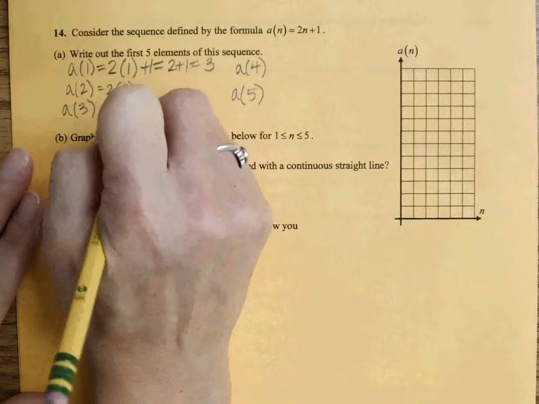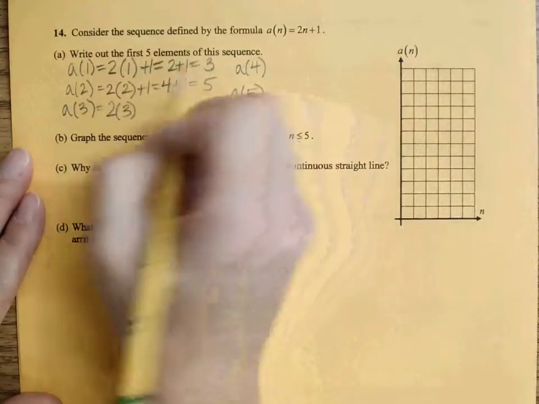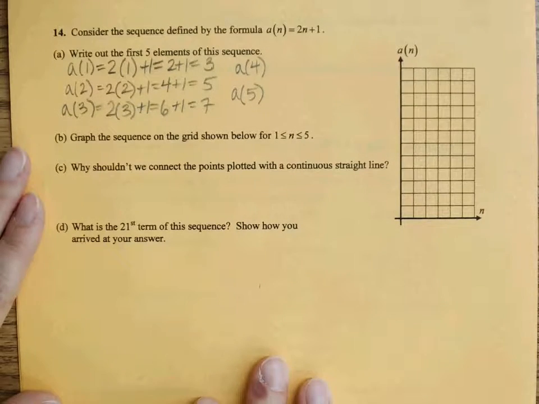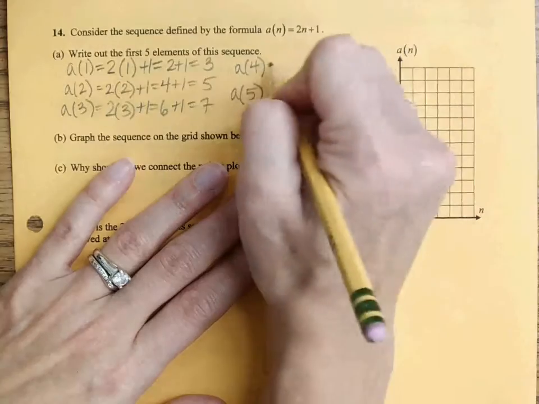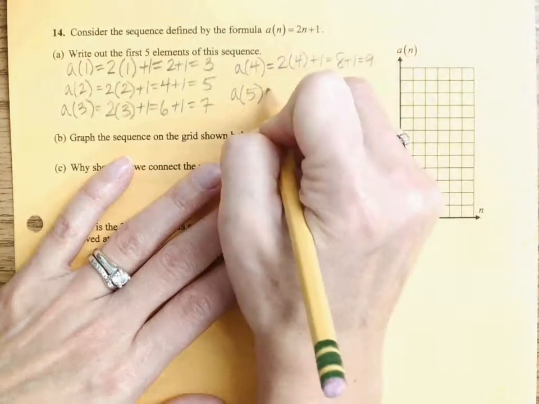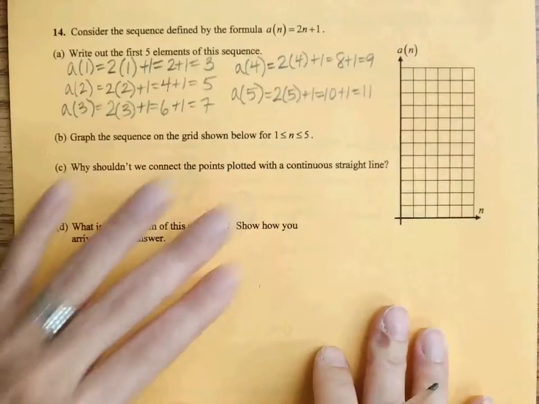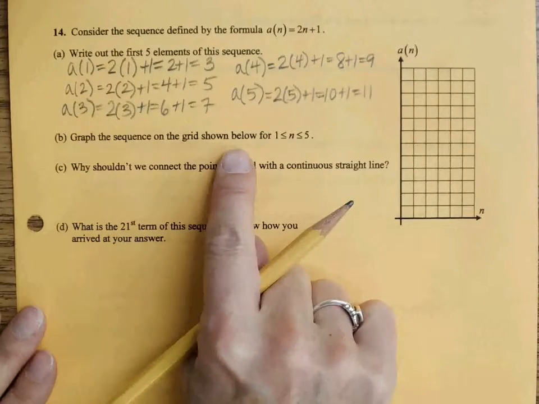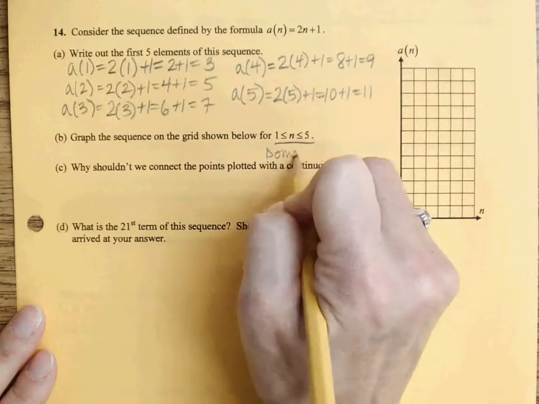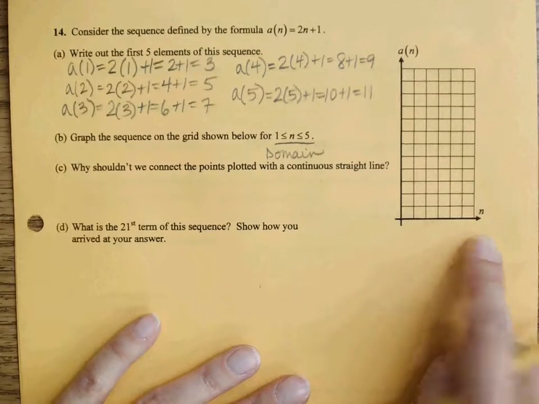We're going to substitute 2 in for n. Then I get 4 plus 1, which is 5. Then I put 3 in for n. And then we will keep going. Put 4 in for n and keep simplifying. 5 in for n, 10 plus 1, we get 11. Okay? Now it says to graph the sequence on the grid shown below. This is our domain. Okay, so remember that is talking about domain. And we'll plot these points. So we'll practice doing that.